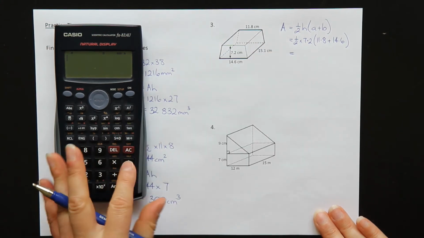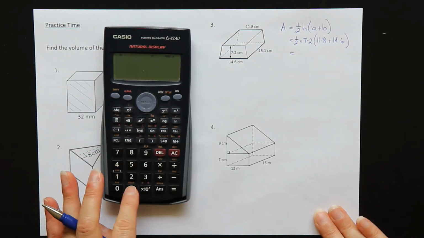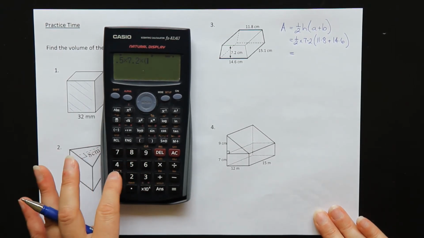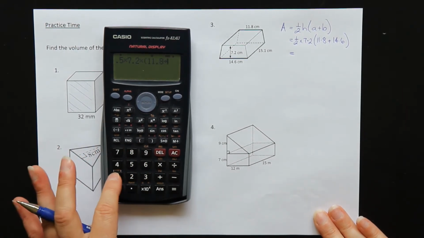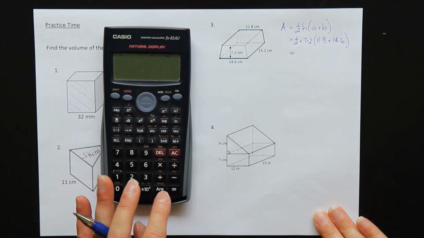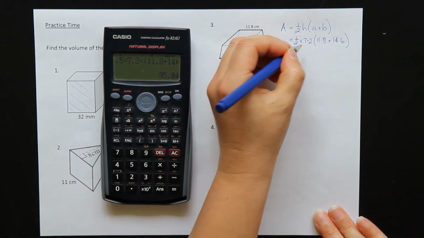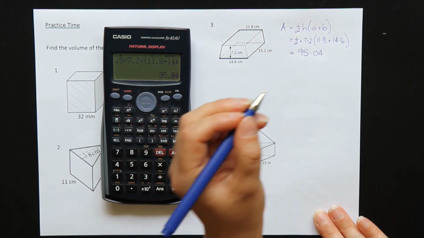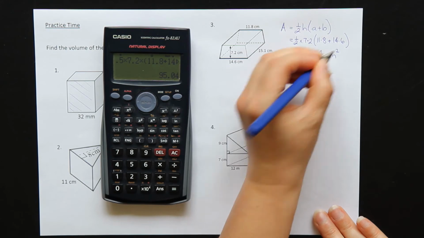Okay, so in the calculator, half times 7.2 times by 11.8 plus 14.6 in the brackets. Okay, 95.04. Our units are centimeters, so centimeters squared.